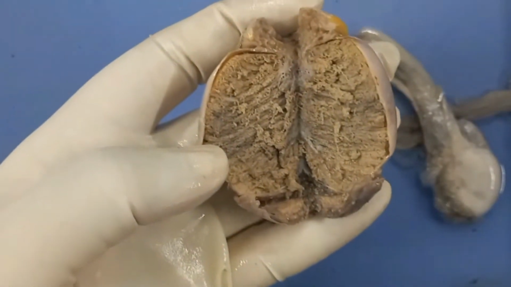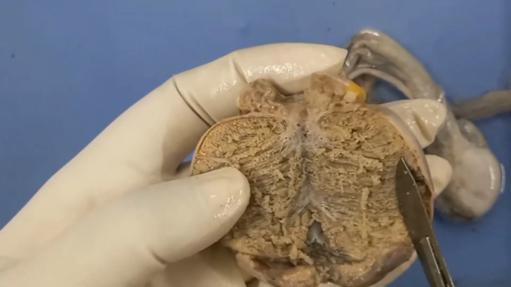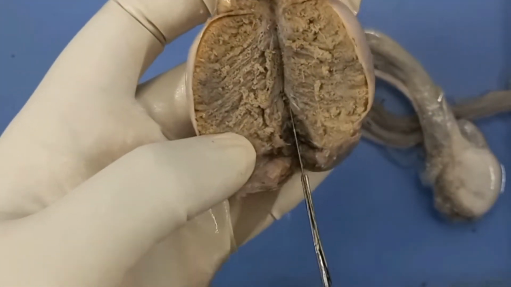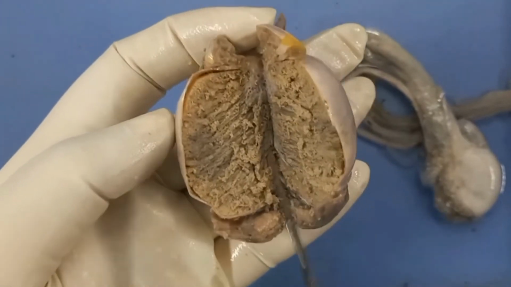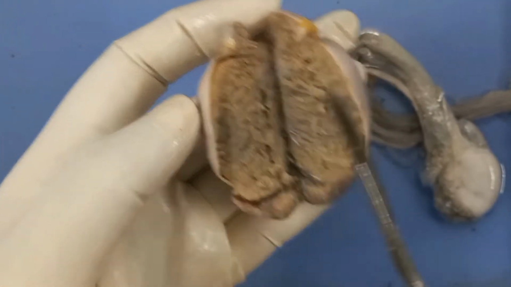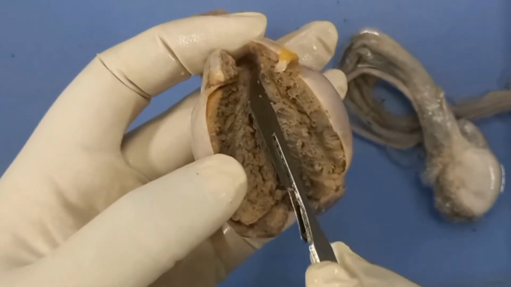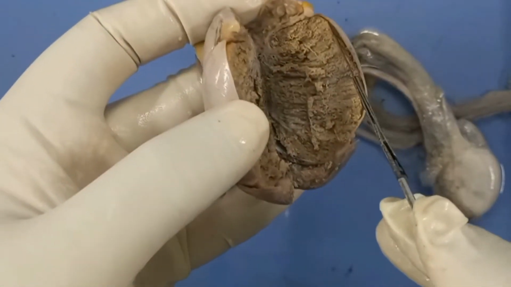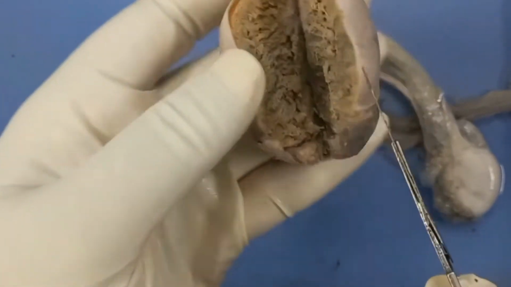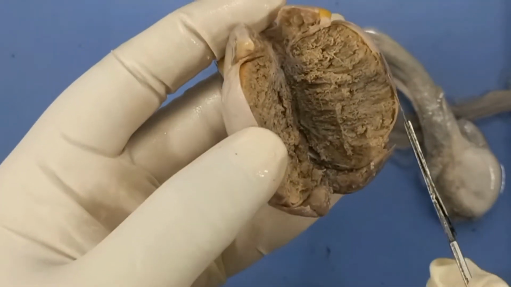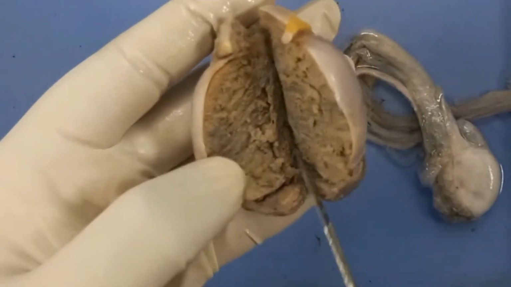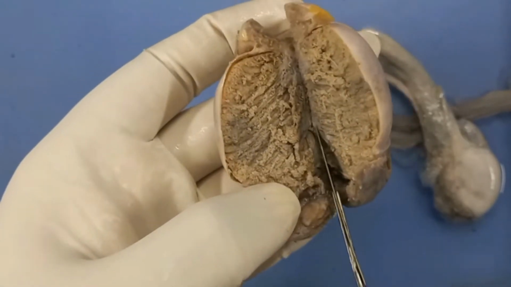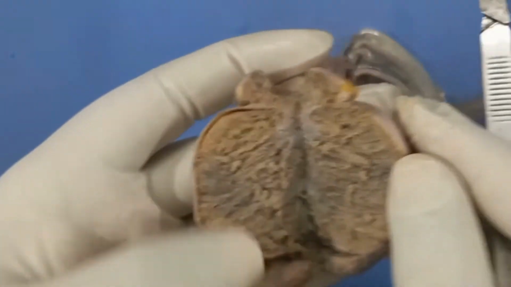In this longitudinal cut section of the testis, there is a posterior fibrous connective tissue septum, which is called the mediastinum. You can see this is the coat of the testis, called the tunica albuginea. This coat of the testis is made up of collagen fibers, and this is the tunica albuginea. Here is the mediastinum testis, which is posteriorly placed, and it is made up of connective tissue.